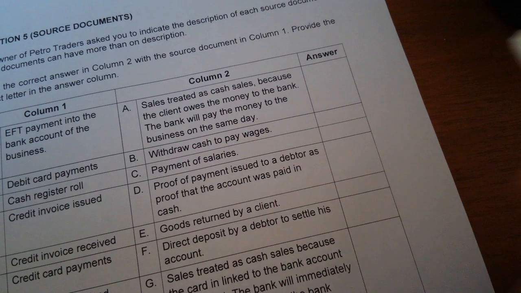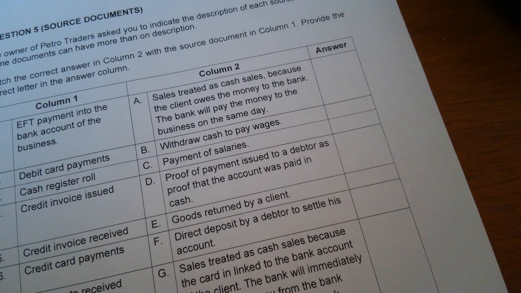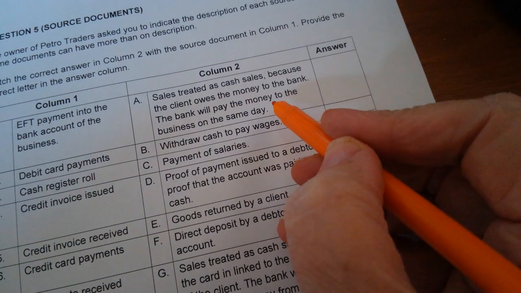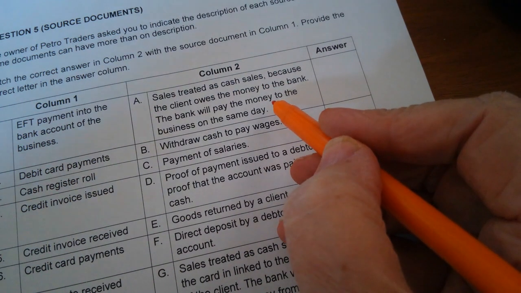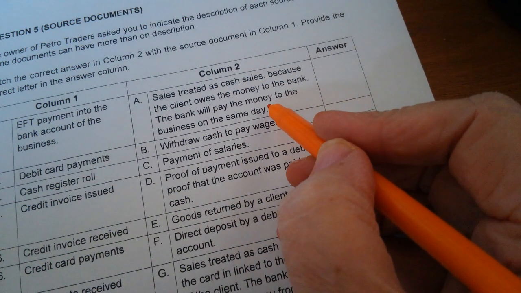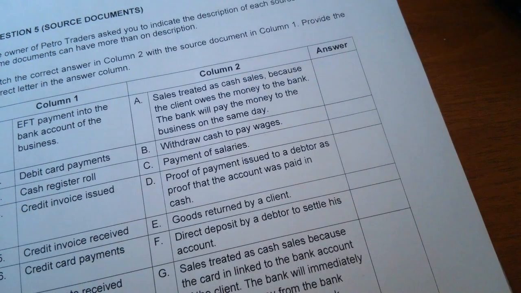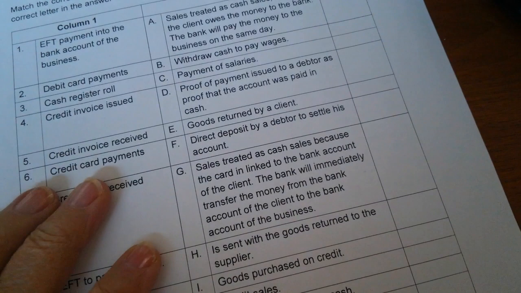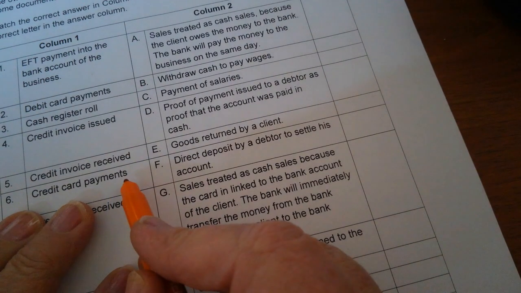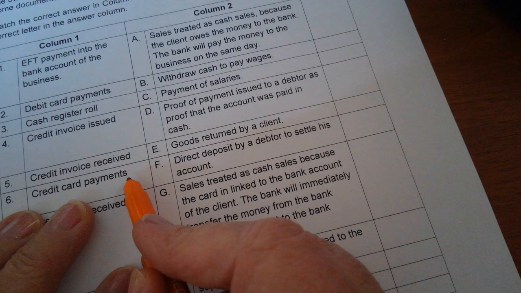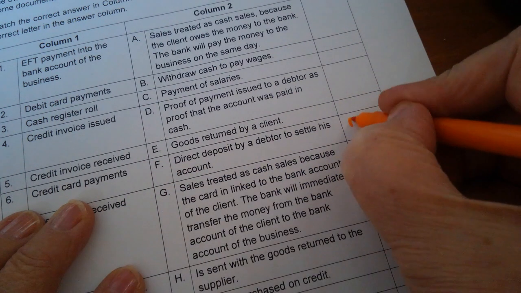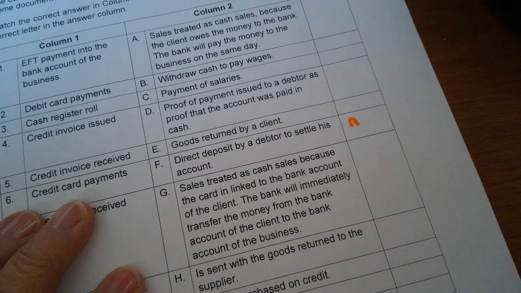Okay, so if I look at number A, sales treated as cash sales because the client owes the money to the bank. The bank will pay the money to the business on the same day. So the business will regard this as cash sales because they receive the money the same day and the client owes the money to the bank. And that's when we use a credit note. Credit card payments. So if I look at number 6, credit card payments will then be number A, because that's the sentence that we read there.